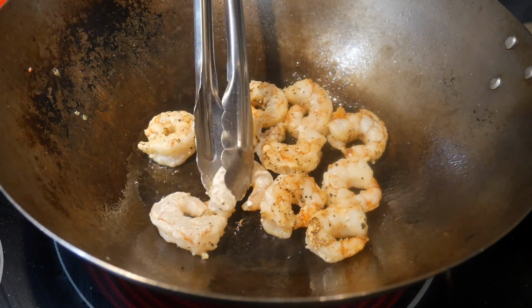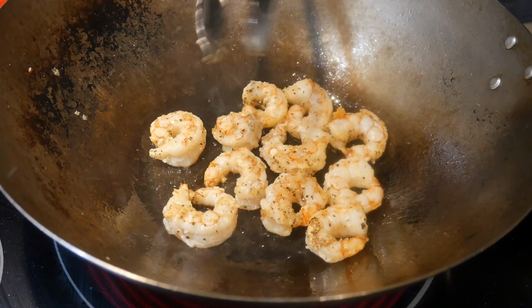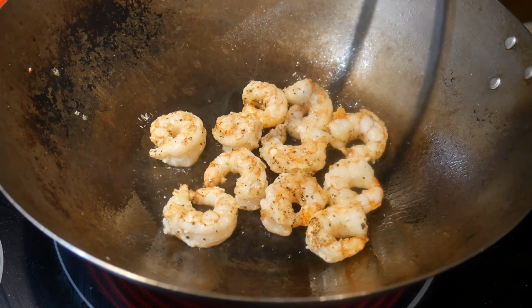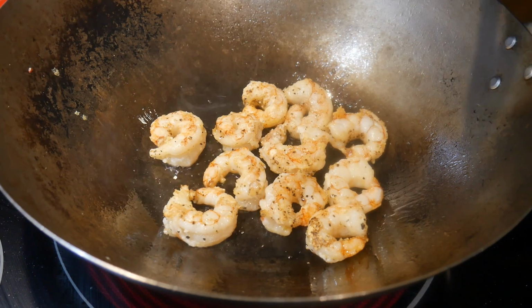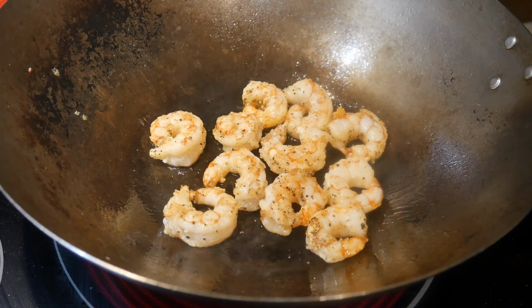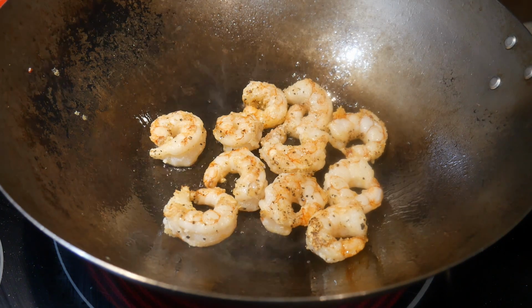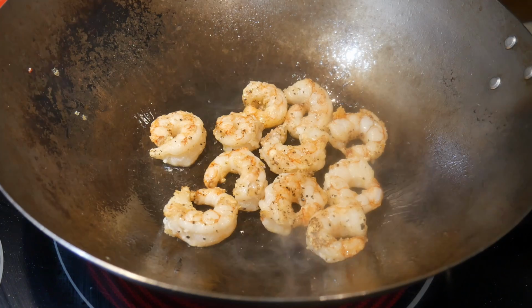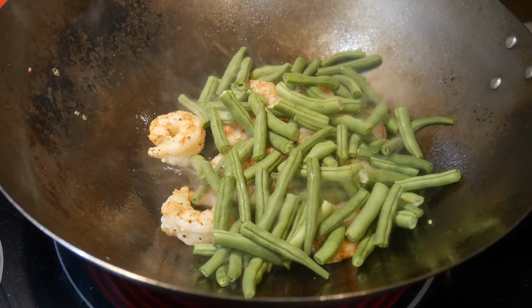This shrimp has been coated with a thin layer of cornstarch, and therefore it will immediately start to form a crispy layer. And in fact, when the temperature gets high enough, because the cornstarch contains sugar, it will caramelize. And therefore, there's an advantage to start the oil as hot as possible because it will cook the food faster and the temperature will not drop as much.